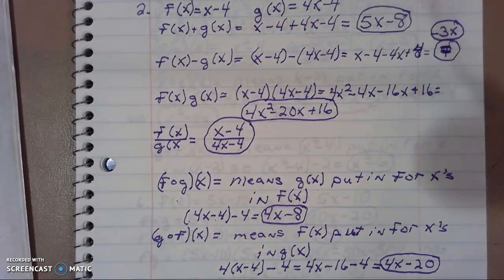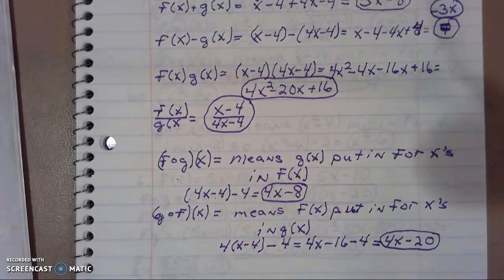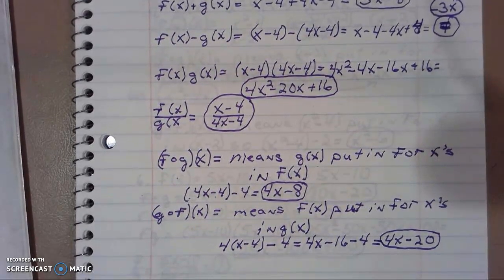Multiplication, the next thing, multiply them this time, FOIL, then combine like terms. Division, putting one over the top of the other one. You simplify if you can. Now the new part may be the composite functions.